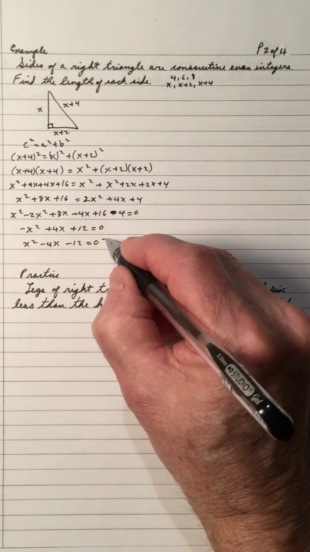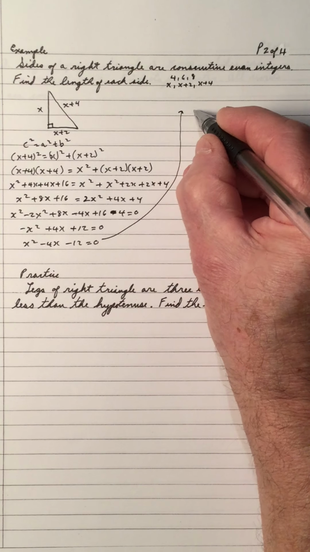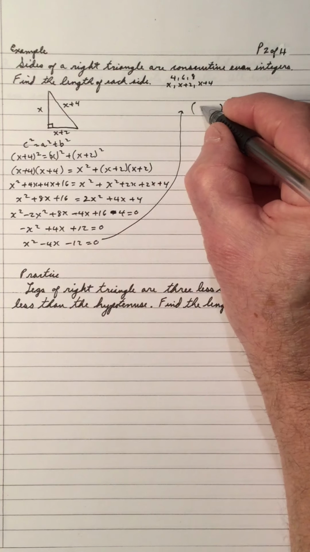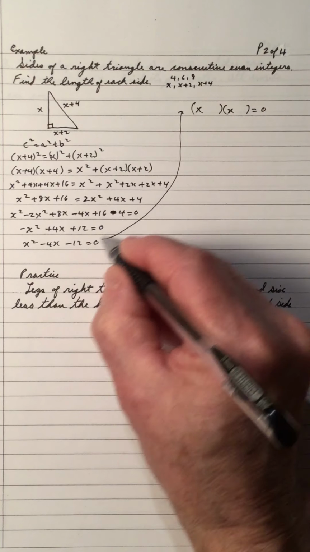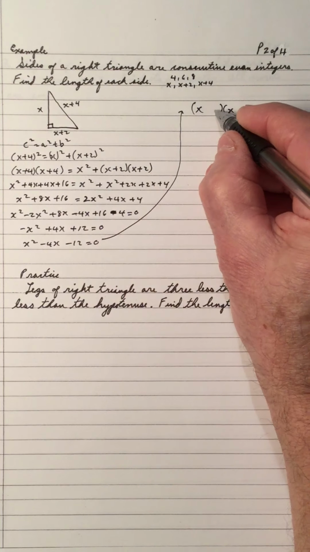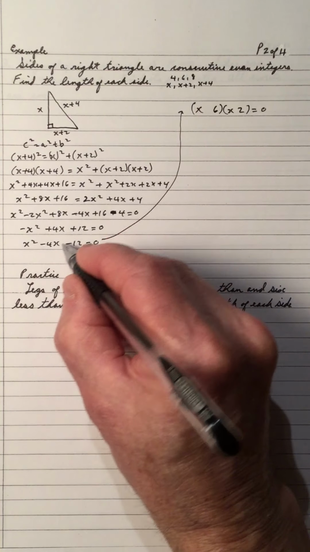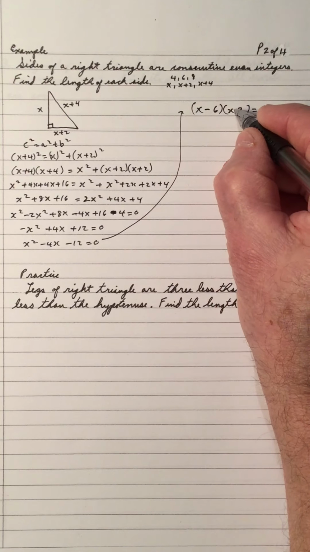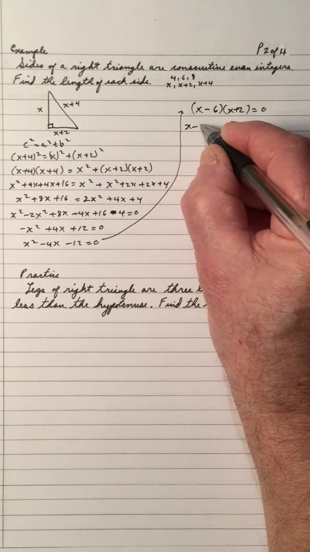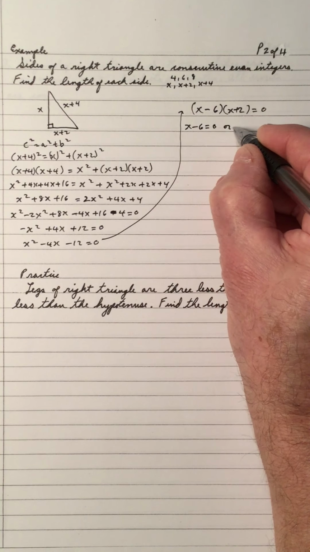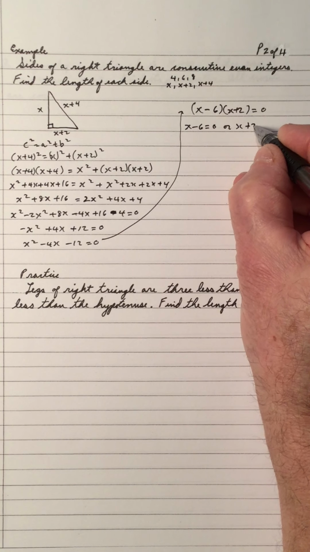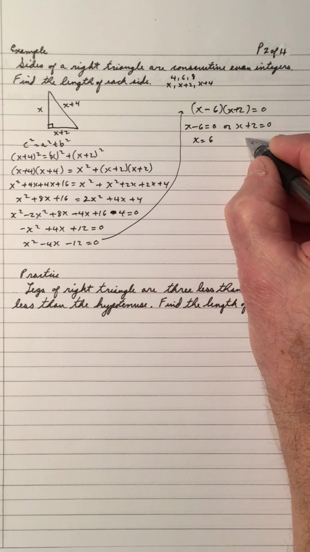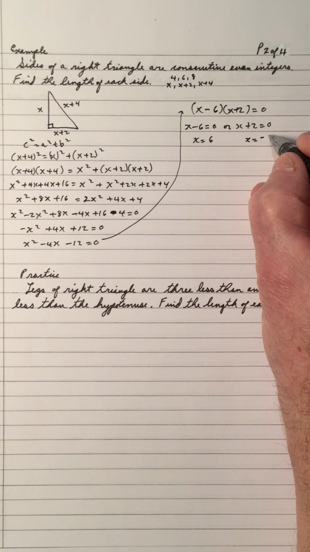And let's go way up here to the top. That factors as x squared is x times x. The factors of 12 that give you 4 are 6 and 2. And the product is negative, the sum is negative, so it has to be negative 6 plus 2. So x minus 6 equals 0. X plus 2 equals 0. X equals 6, or x equals negative 2.